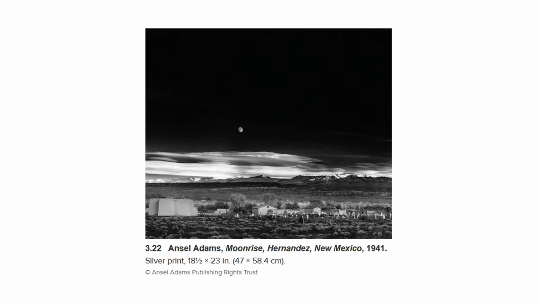The visual weight can also refer to the relative importance of a visual element within a design. So in this work, Moonrise, Ansel Adams combined balance, gravity, and movement to create an image that is both tranquil and dramatic. So a square format dominated by horizontal lines provides stability, such as the mountainscapes and the clouds and things like that. Everything is very horizontal and stable.